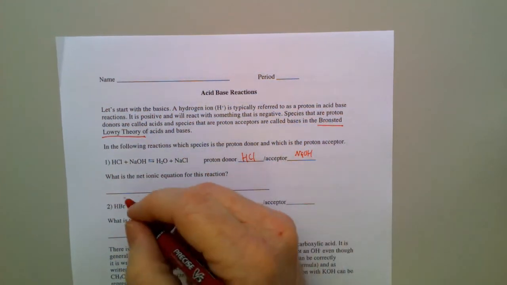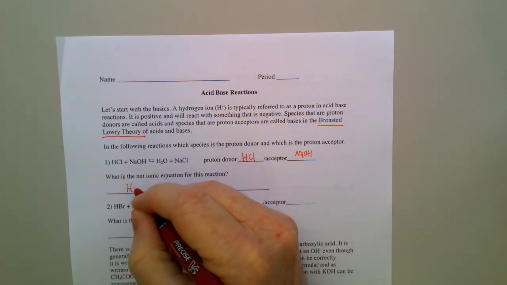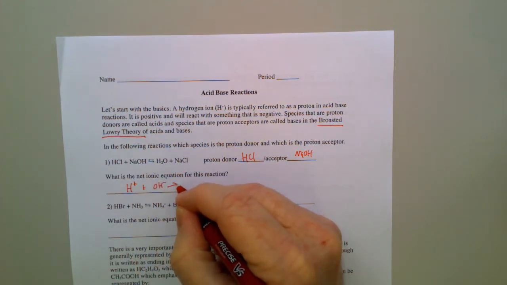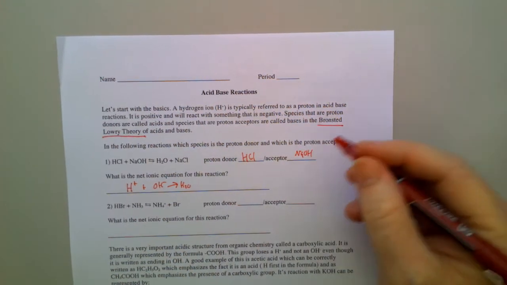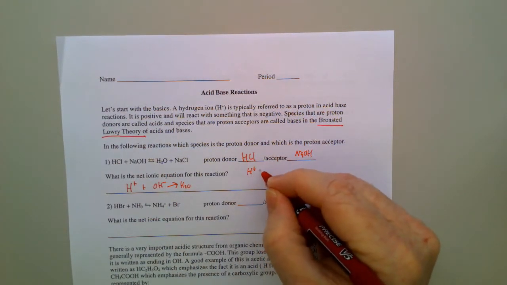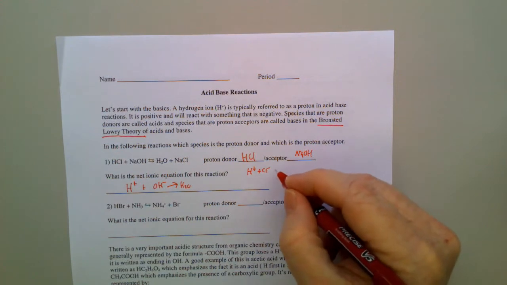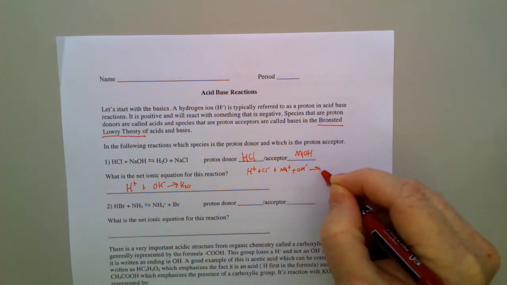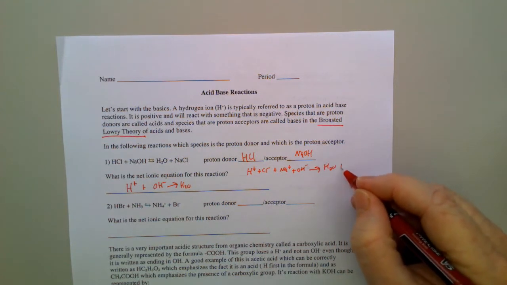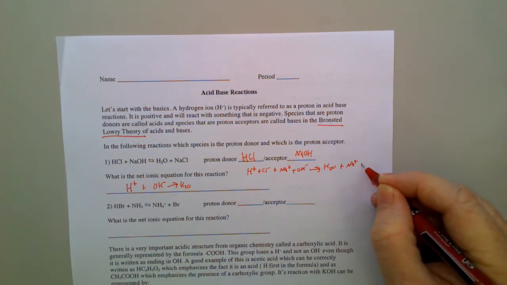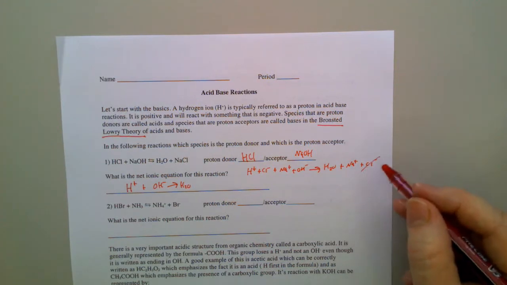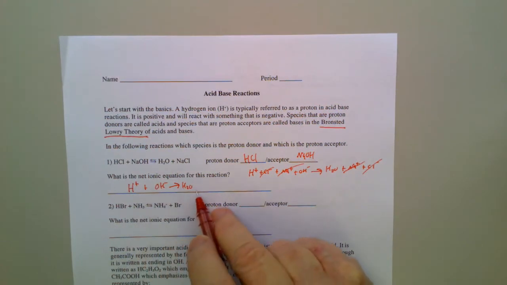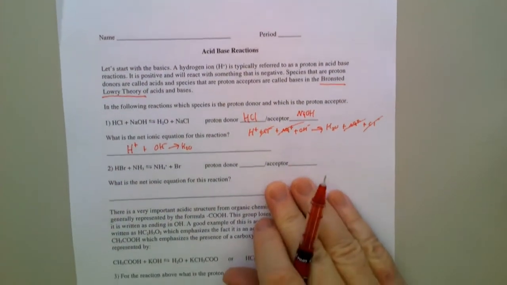Now, the net ionic equation is H plus OH minus gives me H2O. See, that came from this being a strong acid, which is fully dissociated, and a strong base, which is fully dissociated, forming water, and we're having a couple of spectator ions left over, and the chlorides cancel and the sodiums cancel. We have H plus OH minus yields H2O.